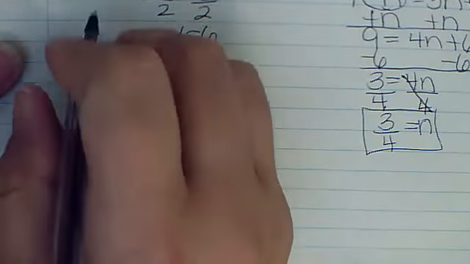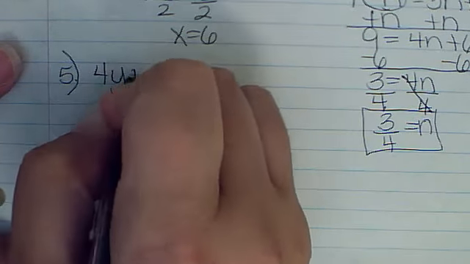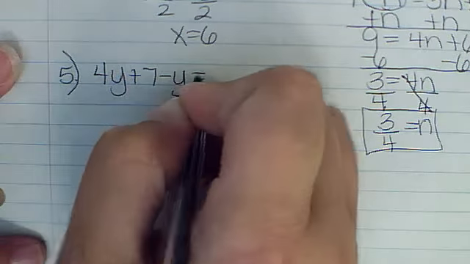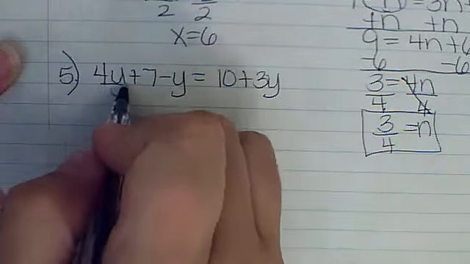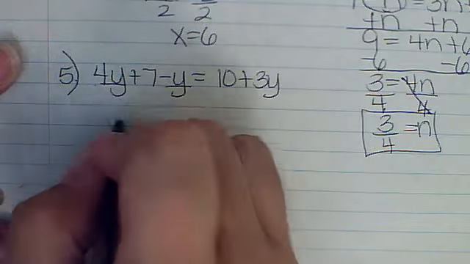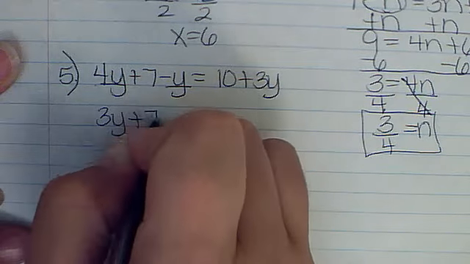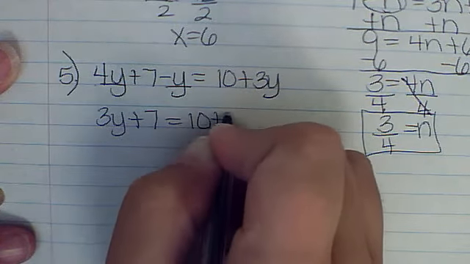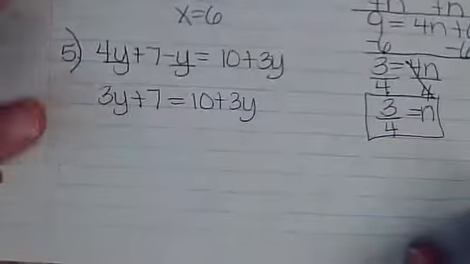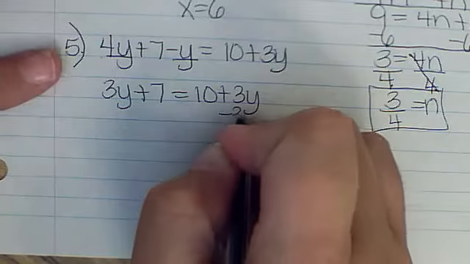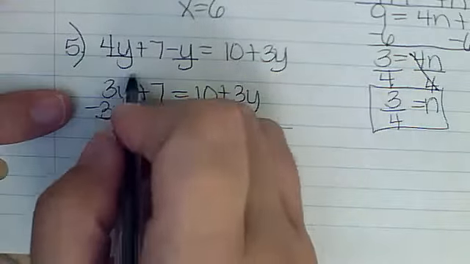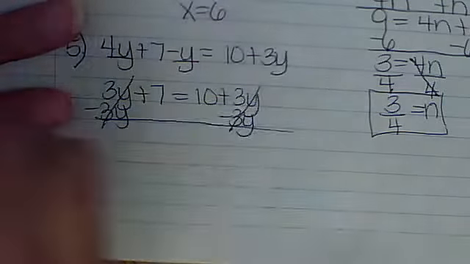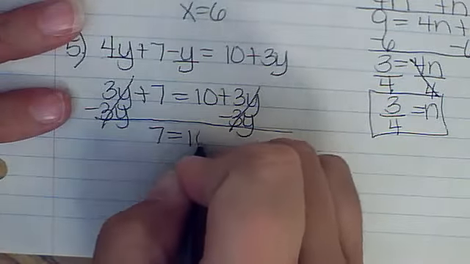Number 5. 4y plus 7 minus y equals 10 plus 3y. So I'm going to do my like terms. 4y minus y is 3y plus 7 equals 10 plus 3y. Now when I move one of the variables, I'm going to subtract 3y, subtract 3y. 3y minus 3y, they cancel out on both sides, so I'm left with 7 equals 10.